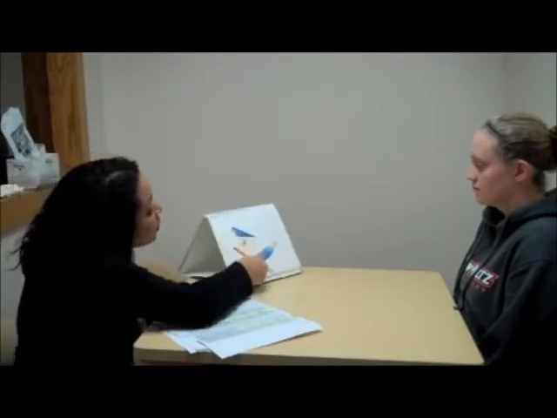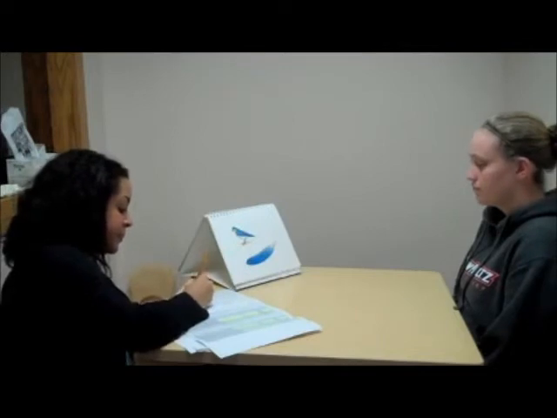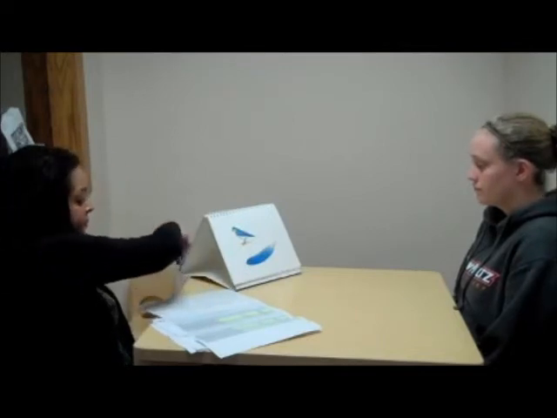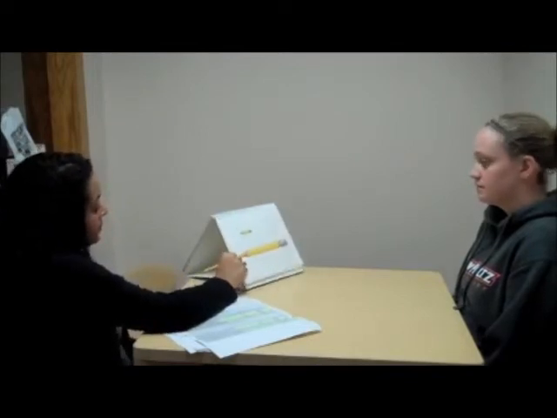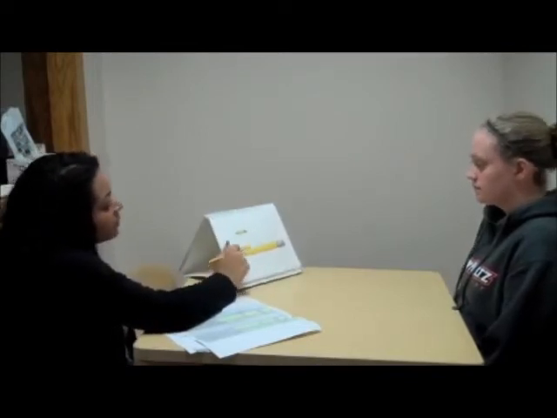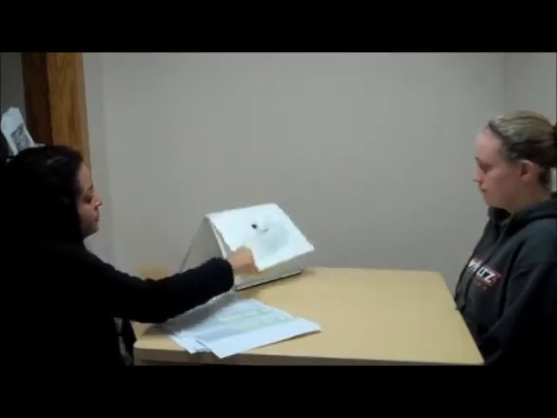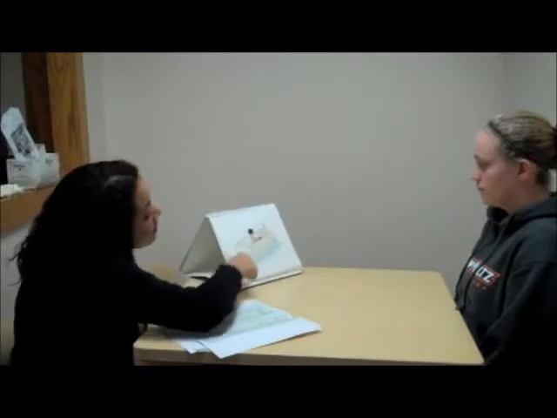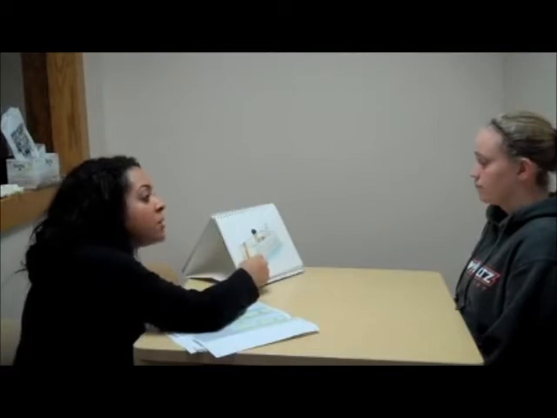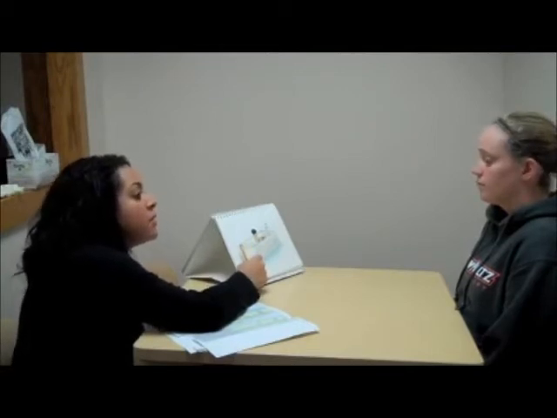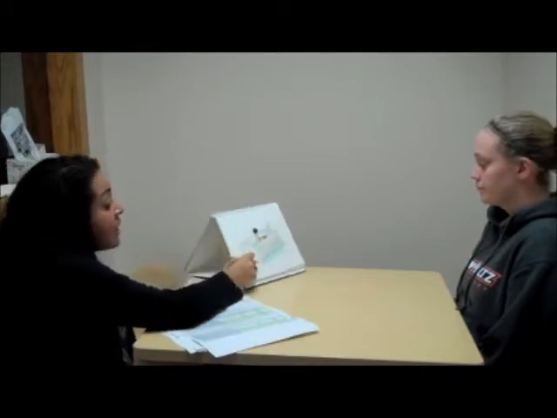This fell off the bird. What do you call this? Feather. What are these two things? Pencil. Tell me which one is bigger. Good job. What's this? Bathroom. Well, it's in the bathroom, but what is it called? Bathtub. Good job. When he gets dirty, he takes a. Bath.